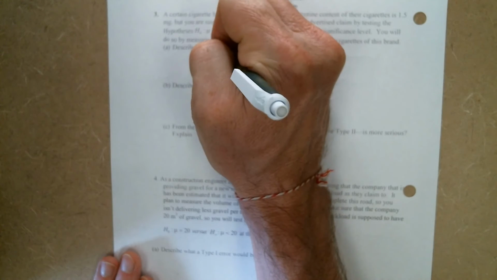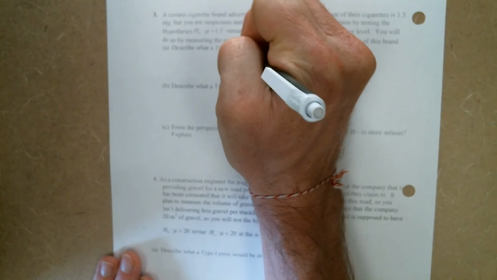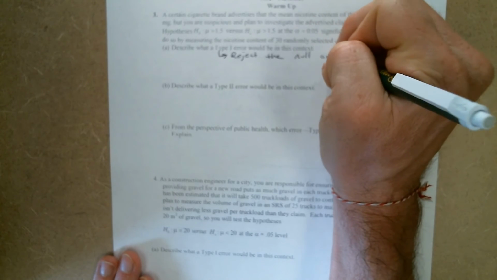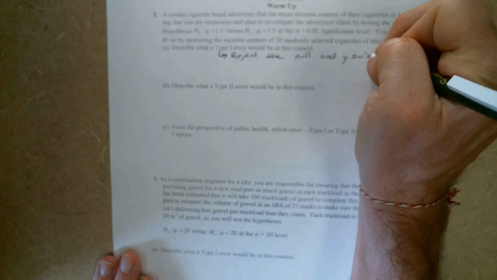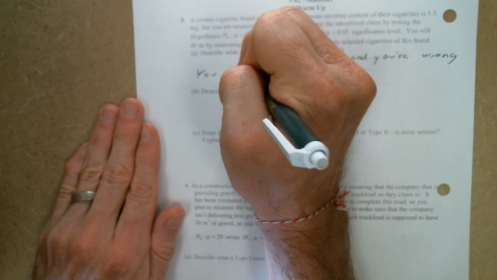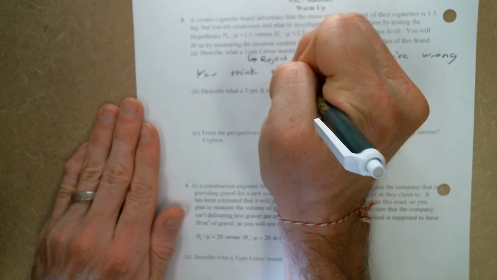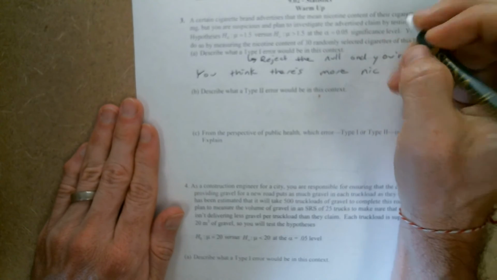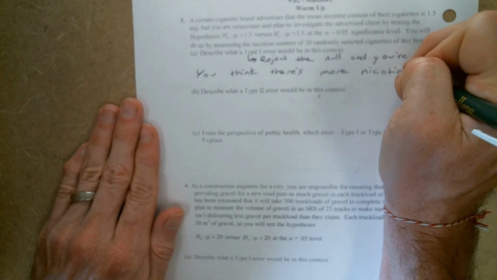All right, so a type 1 error is when you reject the null and you're wrong. So in this context, it's you think there's more nicotine, when there's not.